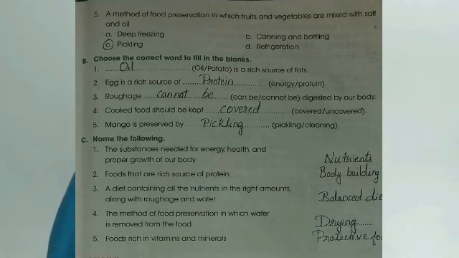Okay, C section, name the following. The first question, the substance needed for energy, health and proper growth of our body is nutrients. That substance we can call nutrients. Then second one, foods that are rich source of protein, we can call body building food. And the third one, a diet contain all the nutrients in the right amount along with the roughage and water is balanced diet. Fourth one, the method of food preservation in which water is removed from the food, drying.